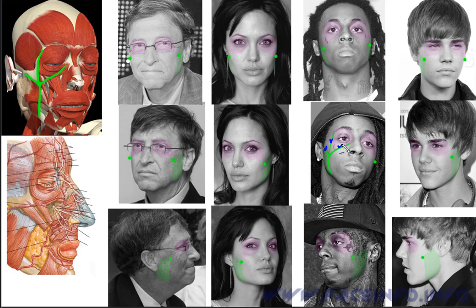One goes to the internal eye angle along the lower edge of the eye orbicular muscle. And one descends along the edge of the mastication muscle. I don't want to follow it on other faces because you can stop this video and imagine how it goes.